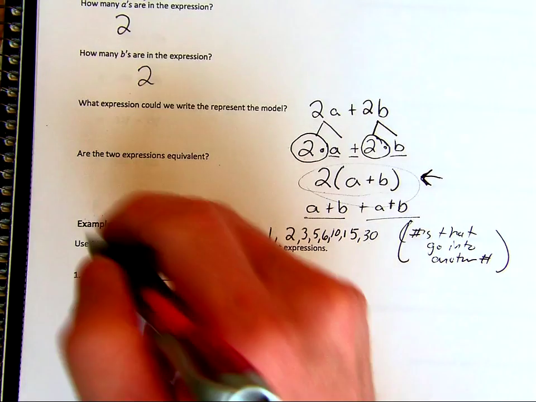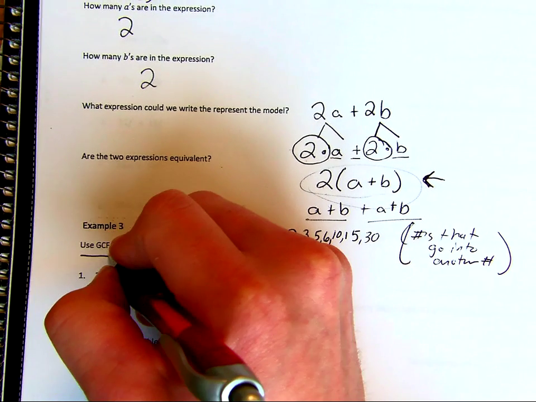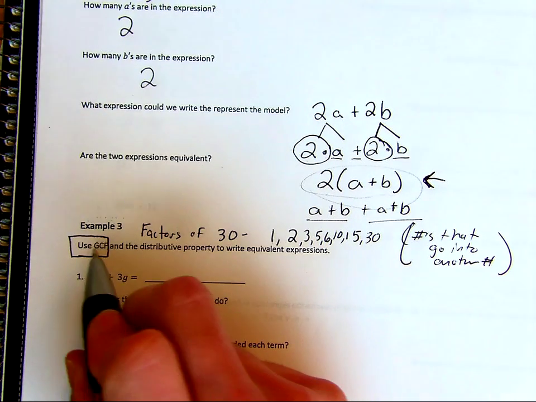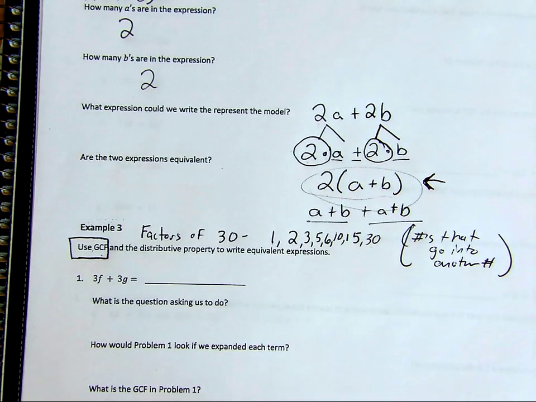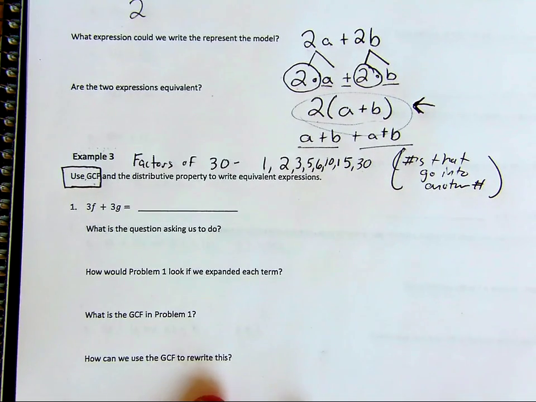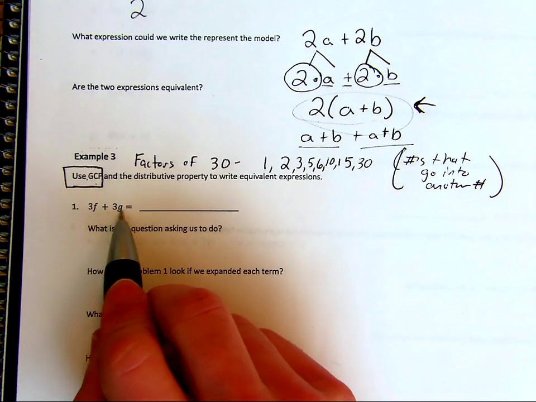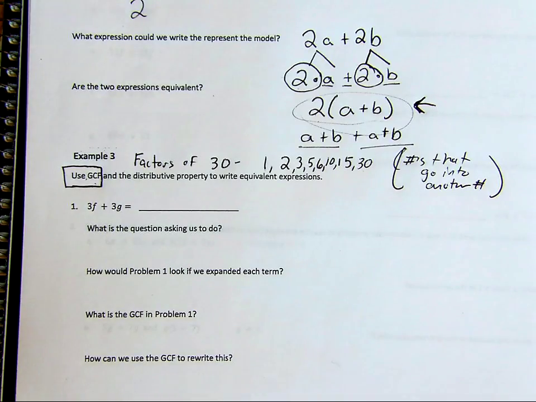And I'm going to use that because these directions say use the GCF, the greatest common factor, to write these equivalent expressions. So looking at this next one, 3F plus 3G. Is there anything in common between those? 3F plus 3G. Jada?